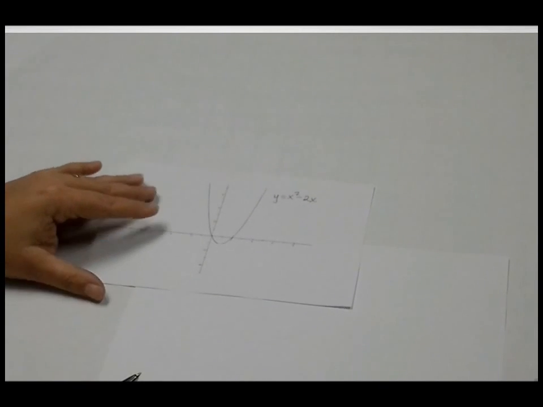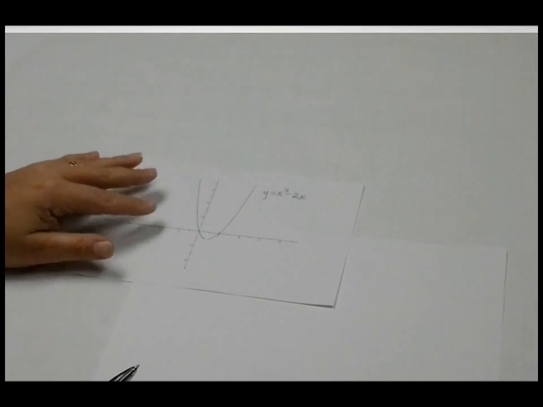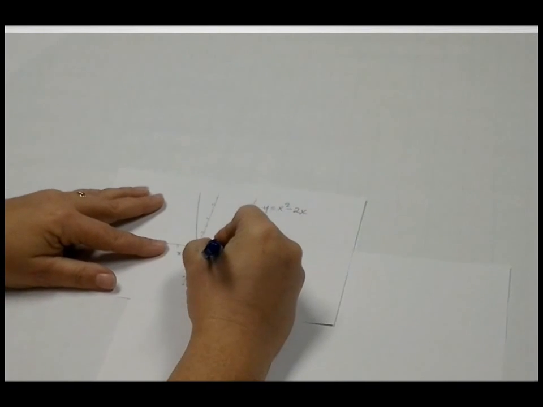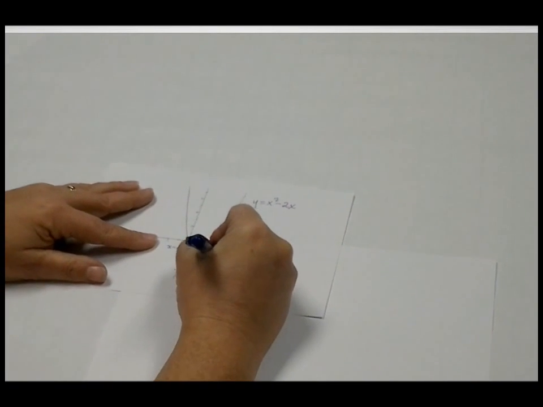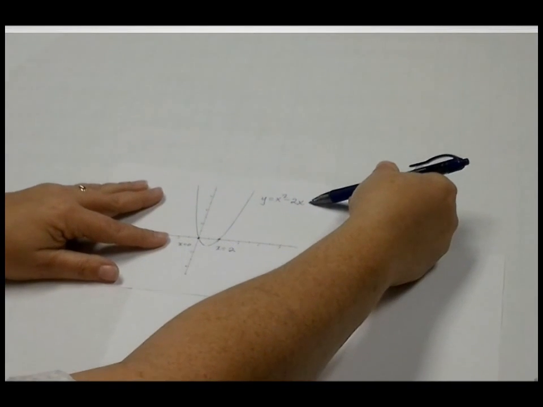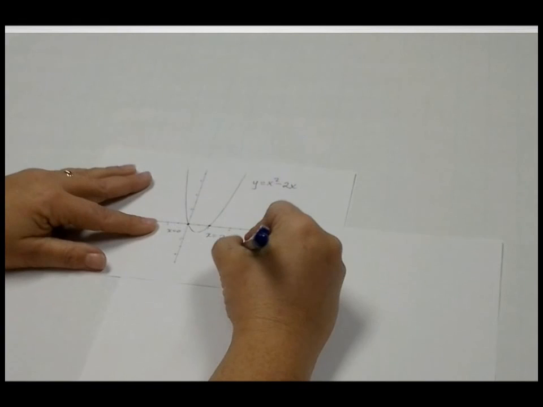So here's another example of a quadratic, and I'm going to ask the kids to identify the zeros. X equals 0 and x equals 2. I've given them the polynomial, I've given them the answer, and so we're going to say x is equal to 0.